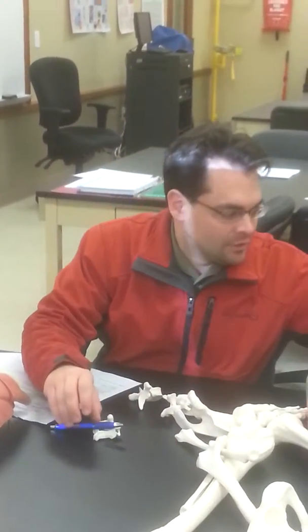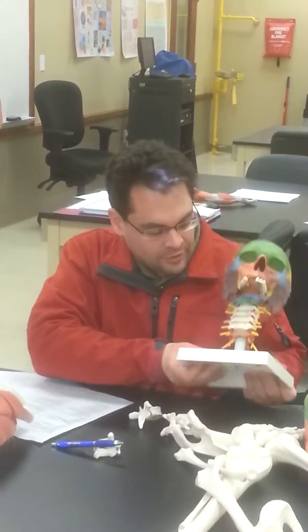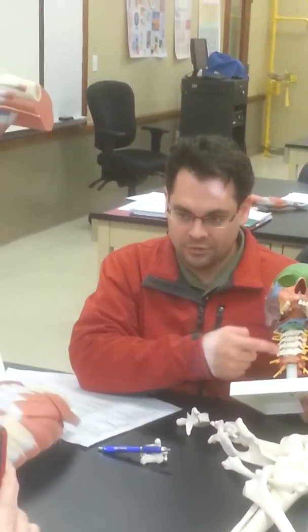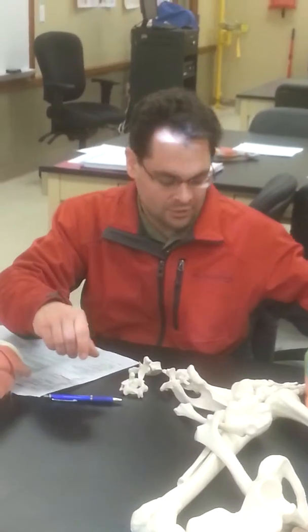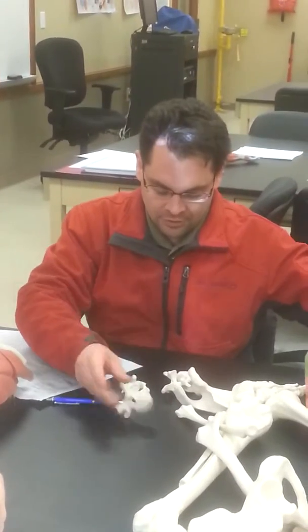Look at this model. See on either side of the neck, see the two arteries going up? They go through that little hole. They're called the vertebral arteries. So this is all the cervical vertebrae in the neck, and that's why they have that pair of holes. The other vertebrae don't have that. That's how you can tell.